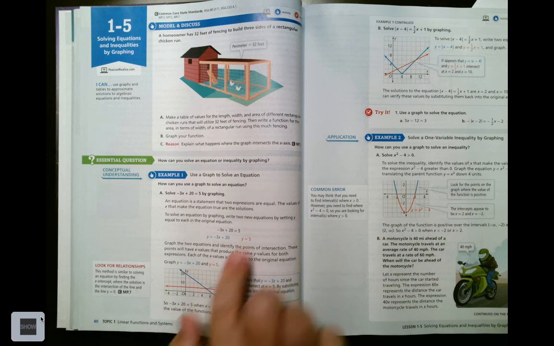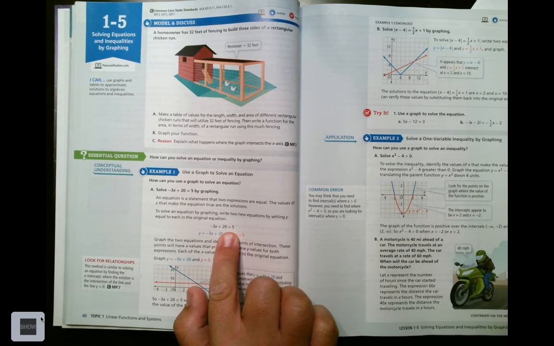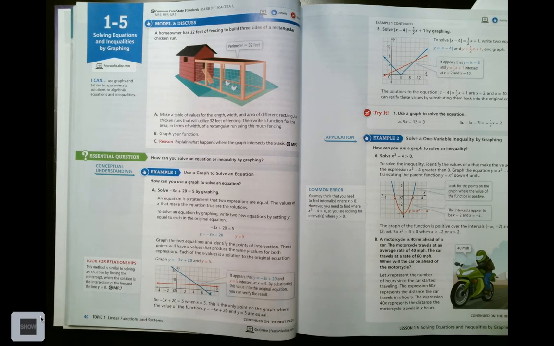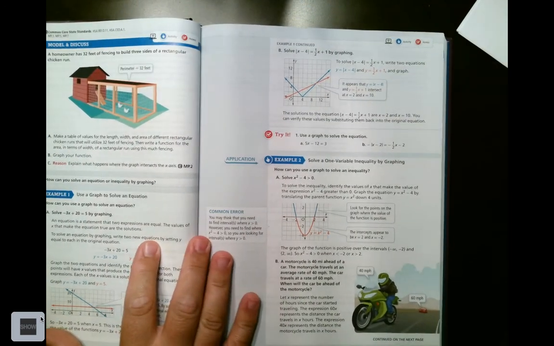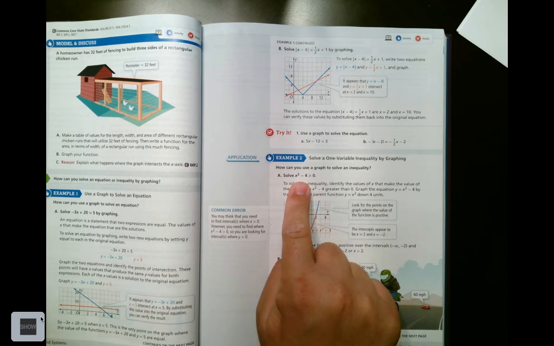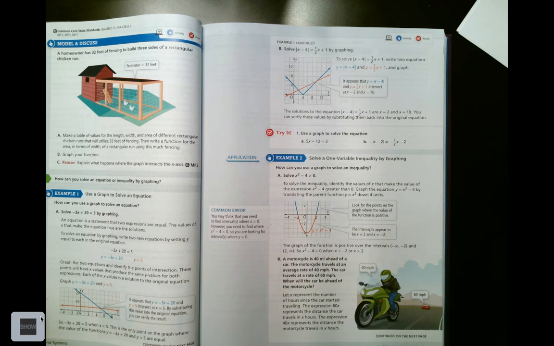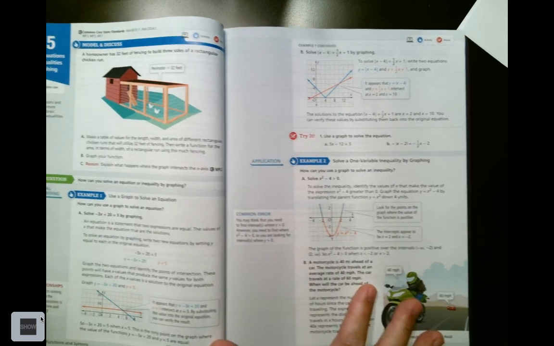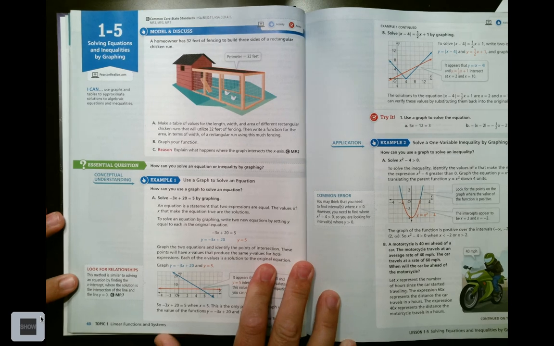Just to be clear, an equation is something like example number 1, negative 3x plus 20 equals 5. An equation has to have an equal sign. An inequality is something like example 2, x squared minus 4 is greater than 0. An inequality has an inequality sign: greater than, less than, greater than or equal to, less than or equal to. Those are the main differences between the two. An equation has an equal sign. An inequality has an inequality sign.